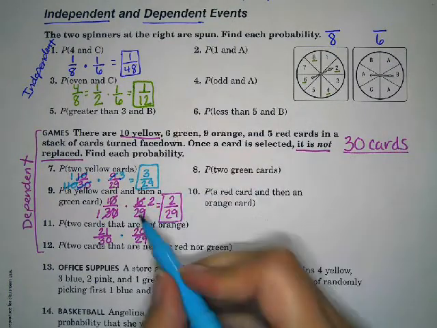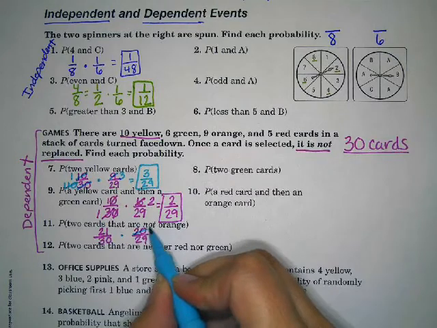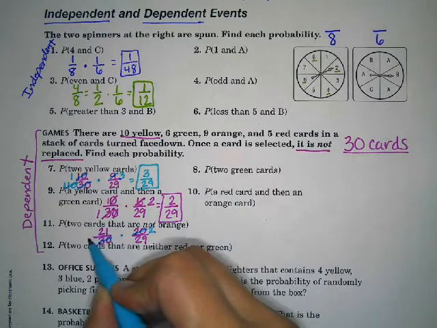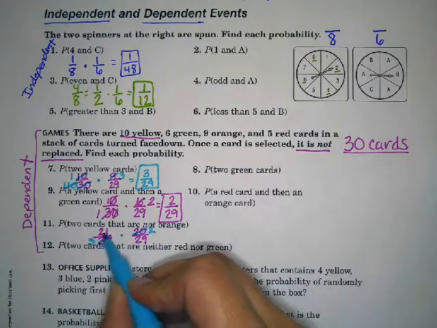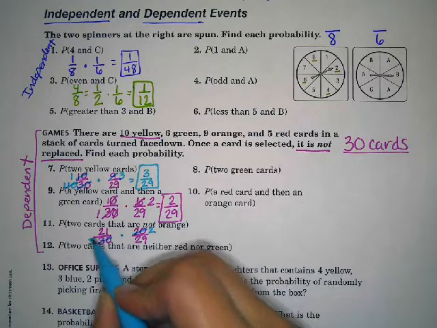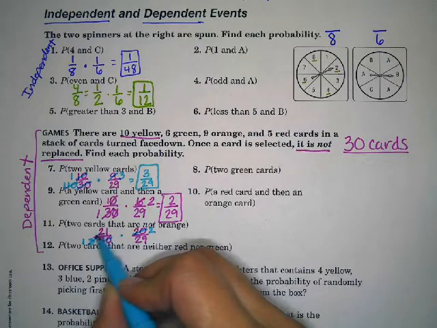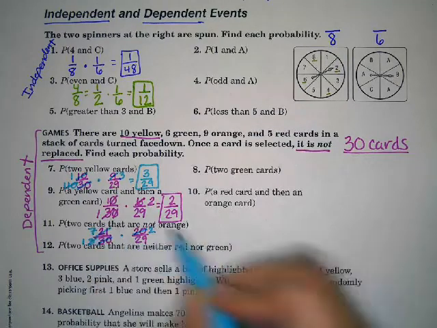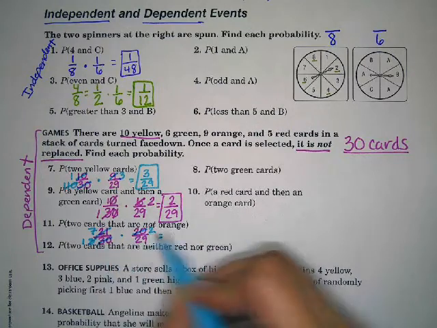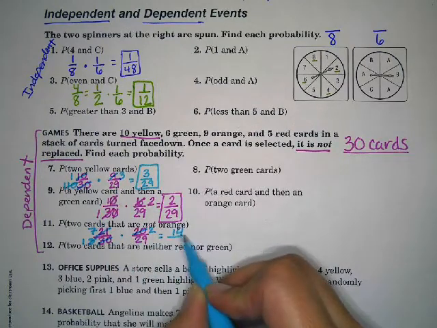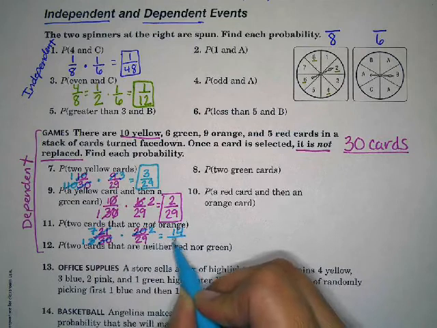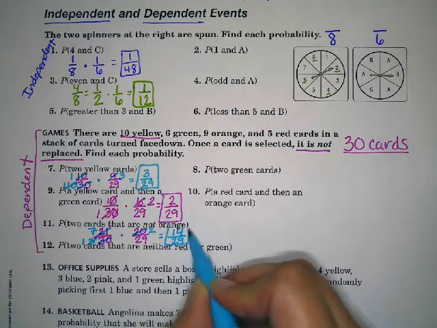So I know that 10 goes into 20 2 times and 10 goes into 30 3 times. And then the 21 and 3 can be reduced. 3 goes into 3 once. 3 goes into 21 7 times. So 7 times 2 gives me 14. 1 times 29 gives me 29. So my answer is 14 over 29.